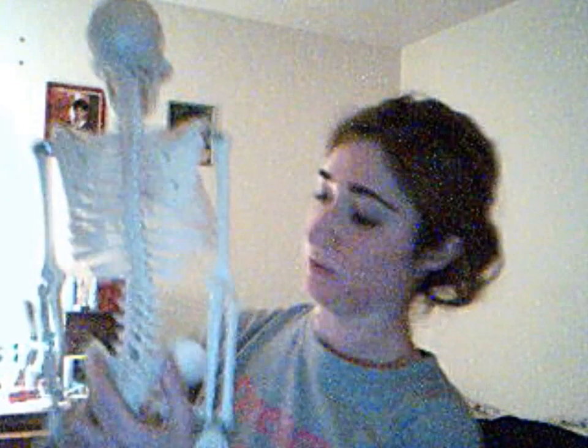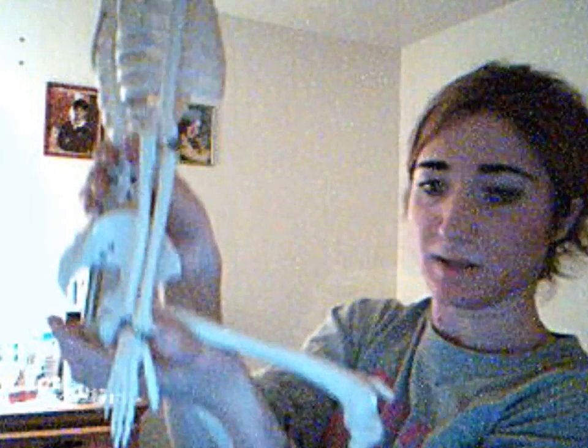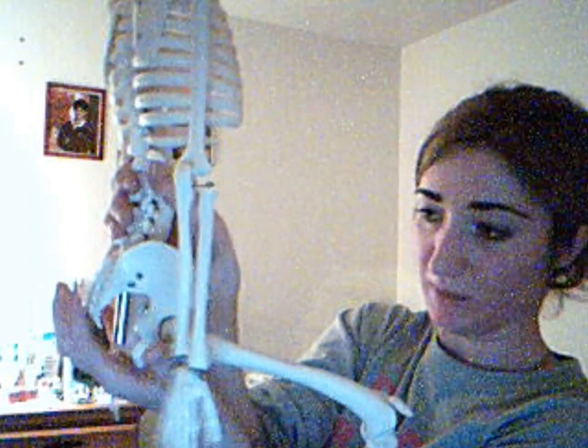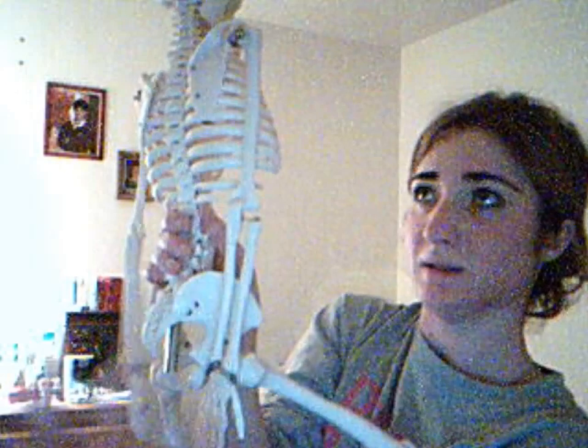So like me in this position, I'm sitting on my sacral area, which is all the way back. So if I let my skeleton sit down, he's sitting right here. So this is his sacral area, and then this little one is the coccyx.